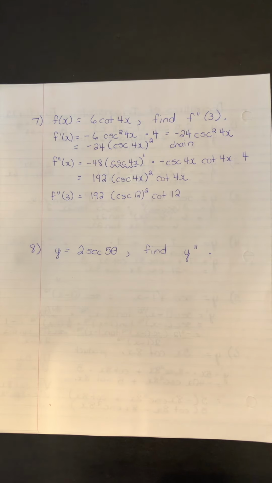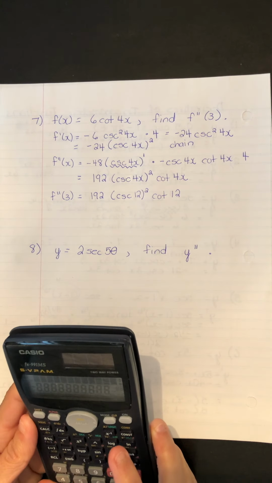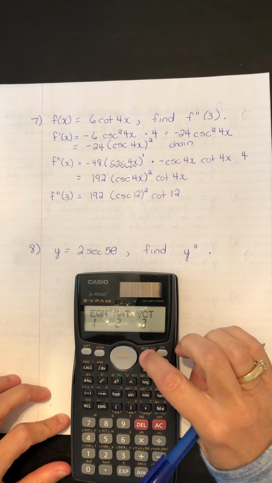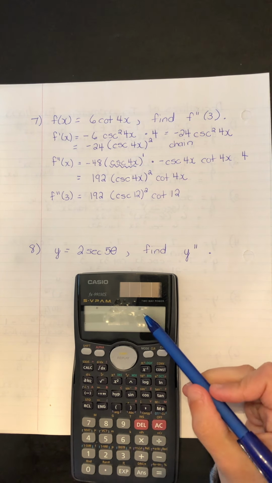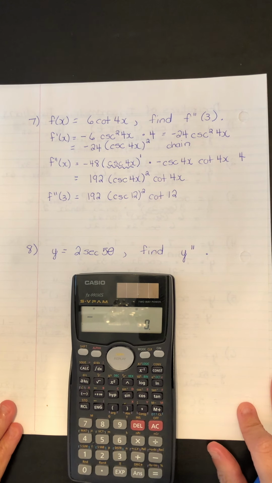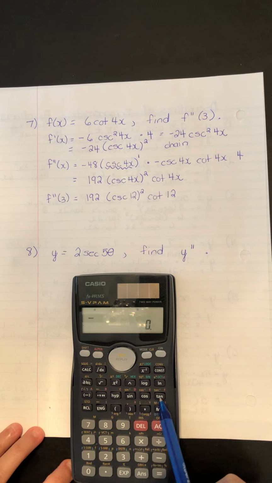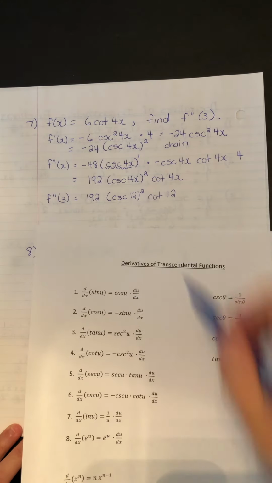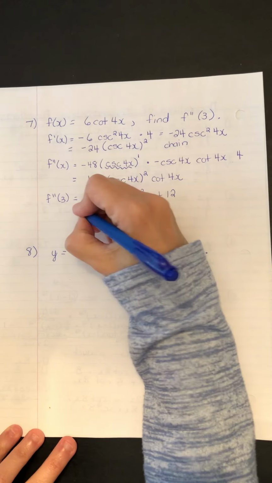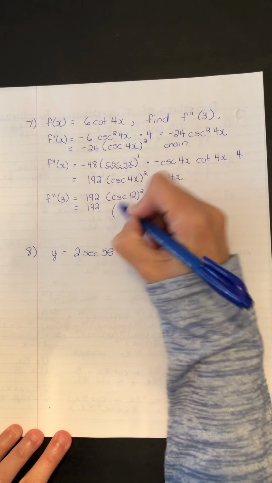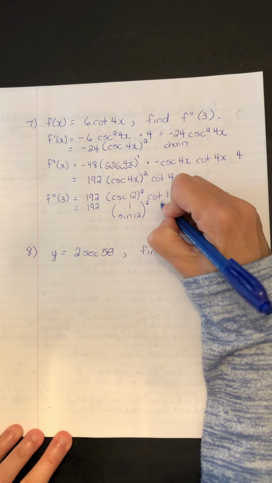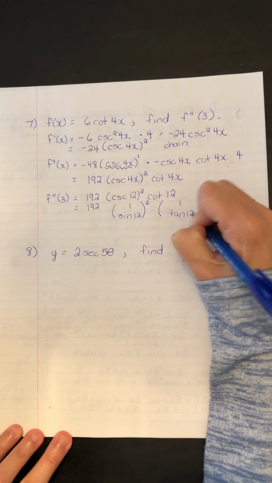Okay, and then you would assume you would go to your calculator at this point. But we've got one more thing to do. So first, we've got to make sure the calculator is in radians. Always keep it in radians for this whole unit, actually. And the other problem is we don't have a cosecant button. You see that? So we have to change these things. So cosecant is 1 over sine. Cotangent is 1 over tangent. So we can change this to 192 times 1 over the sine of 12 squared times 1 over the tangent of 12, like that.